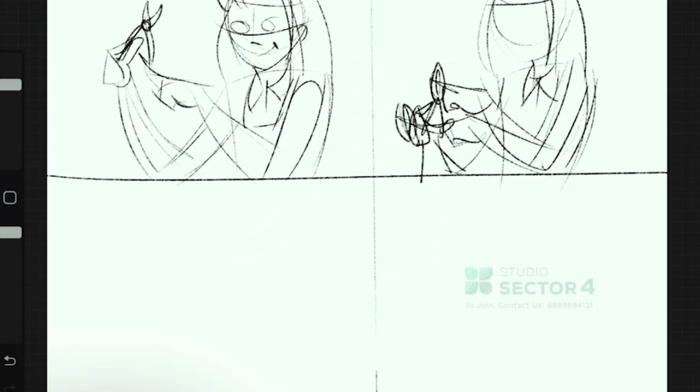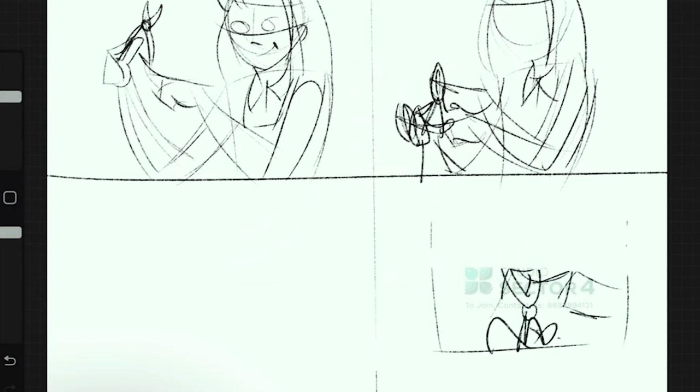In this frame you can also show just the finger as well. Only the finger would also work, and this also would go. Alright, but I am using the full frame.